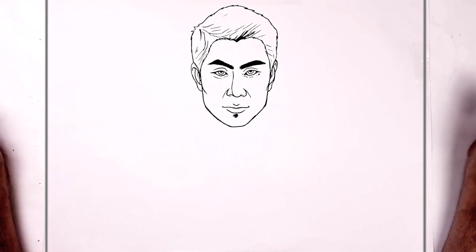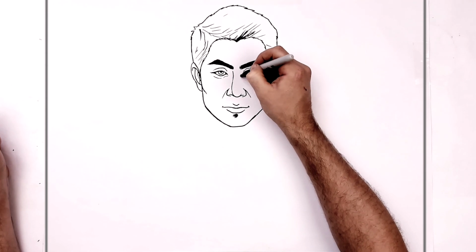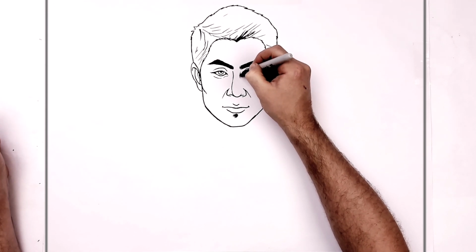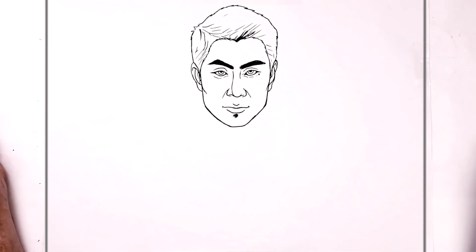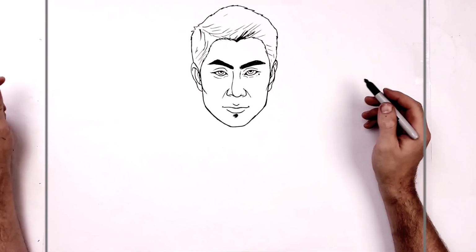Right, so might have a little other nose line just there. Okay, so that's his face pretty much, right?